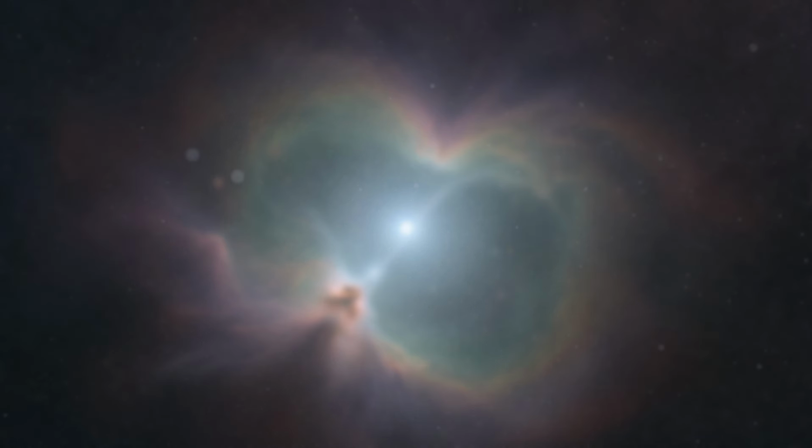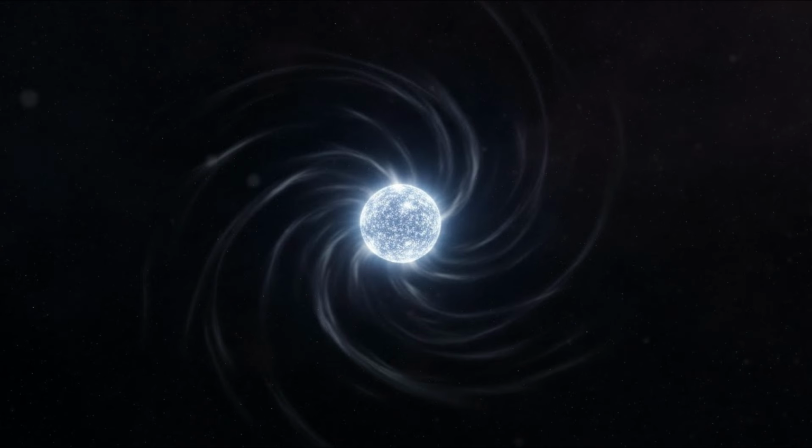The detected waves match theoretical predictions, confirming that gravitational waves behave exactly as Einstein described. Each detection reinforces confidence in our understanding of space-time, mass, and energy.